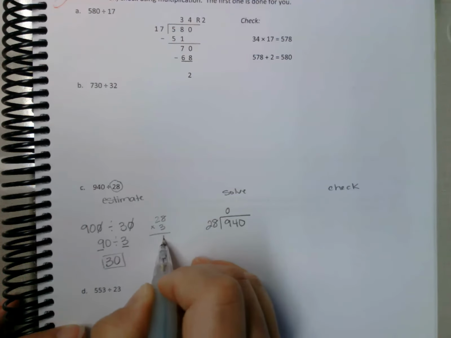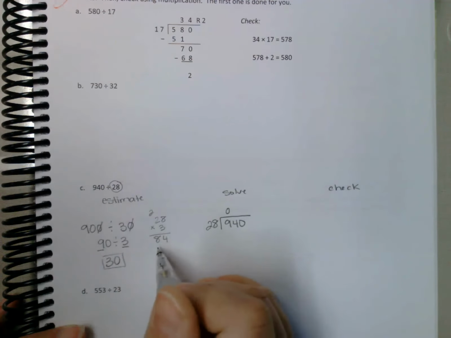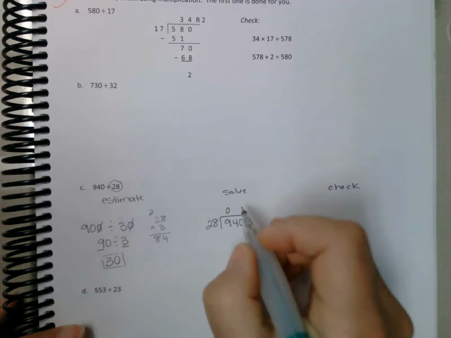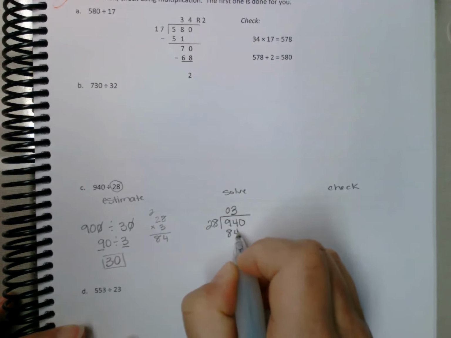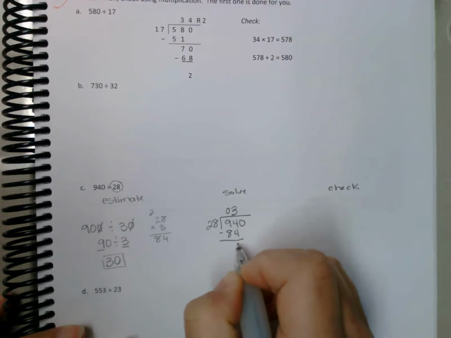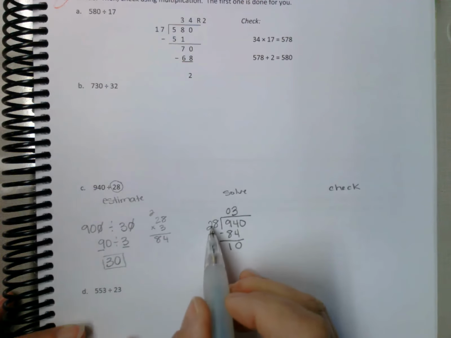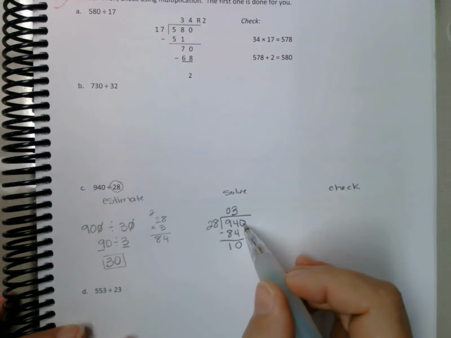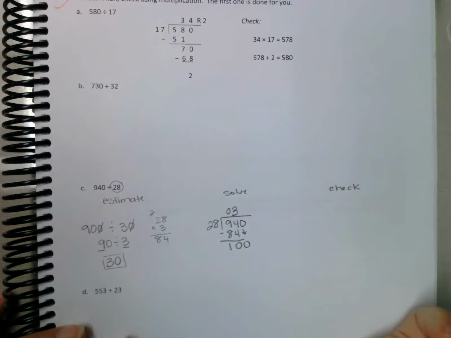8 times 3 is 24. 6, 7, 8. I have 84. I cannot make 28 fit in there. Again, that'll be less than 94, so 3 is good. I already did the work. It's 84. I'm going to subtract it. 0, 1. So now I have 10. And now I need to think, well, can 28 fit into 10? Well, no, it cannot. And I still have a number over here to use as backup. So I'm going to bring down that 0.